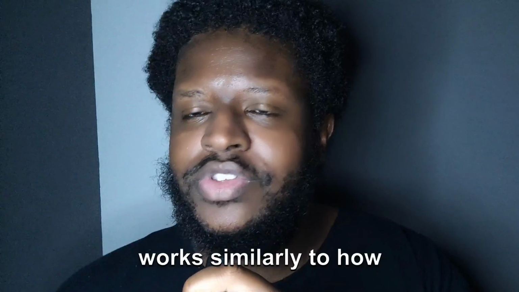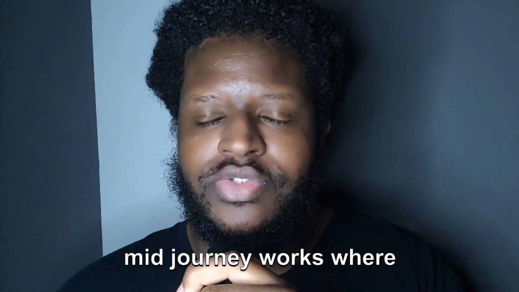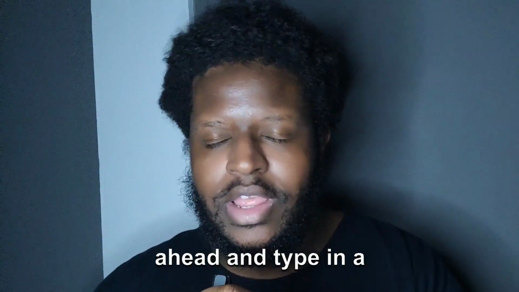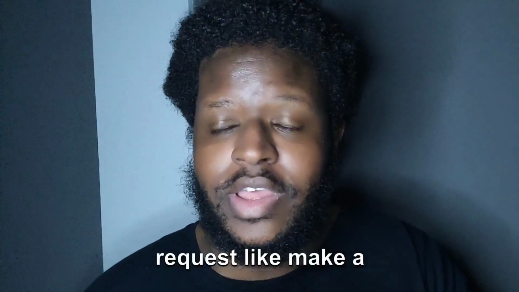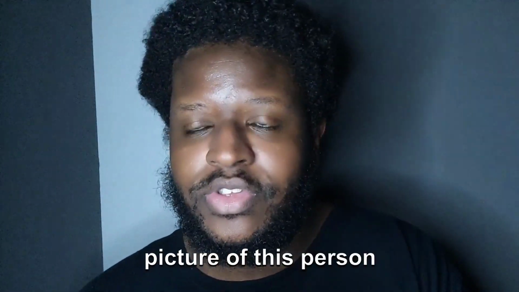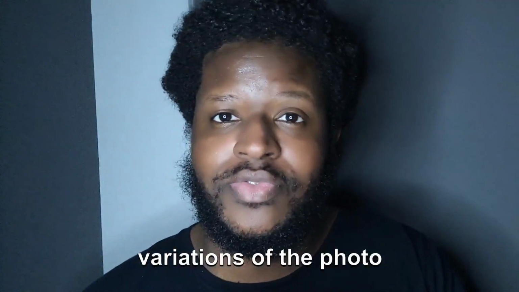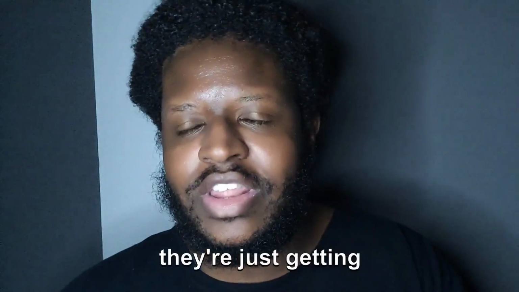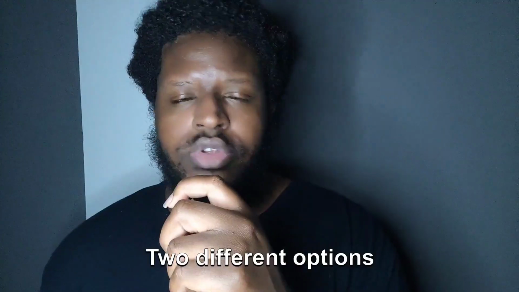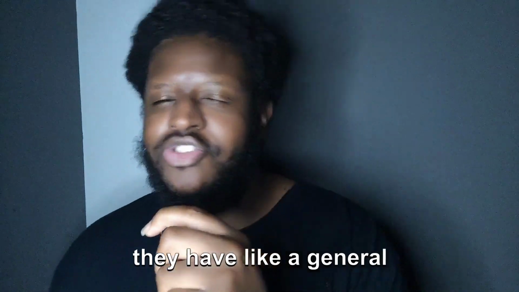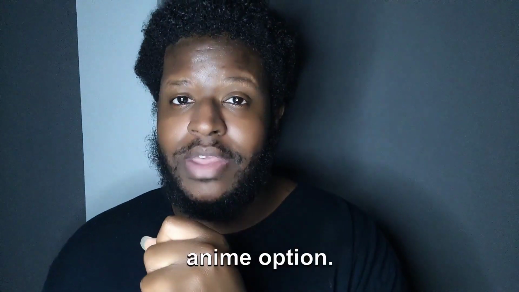And it seems like it works similarly to how Midjourney works, where basically you just go ahead and type in a request like make a picture of this person doing so and so. It generates like 4 different variations of the photo for you to look and choose from. Right now it seems like they're just getting started with it, so they have 2 different options for you to choose from. They have a general option as well as an anime option.